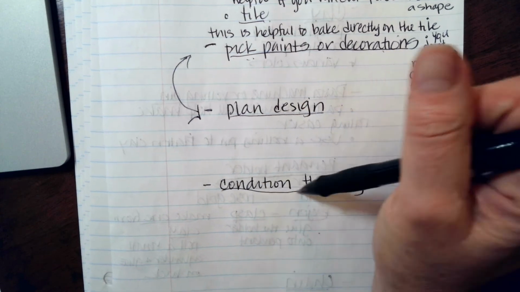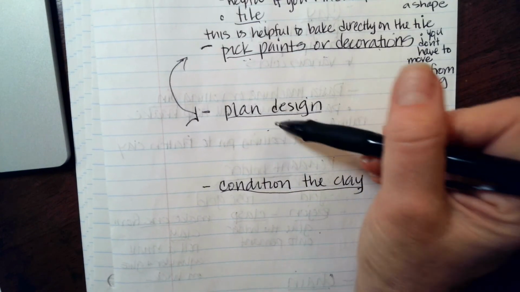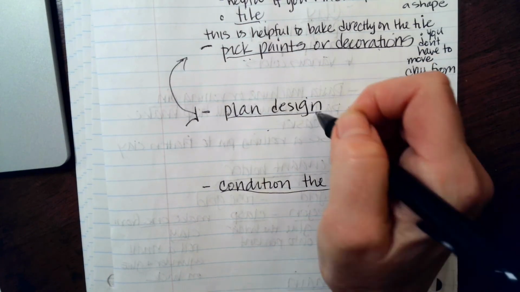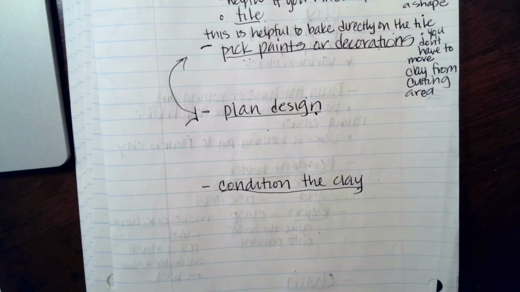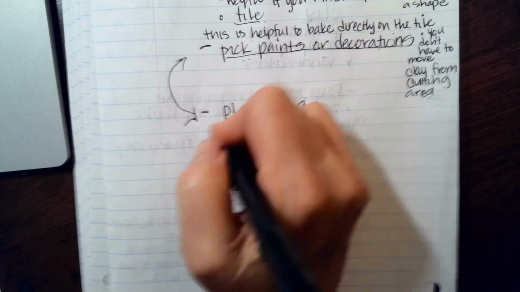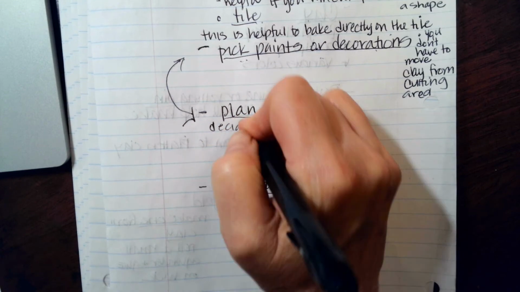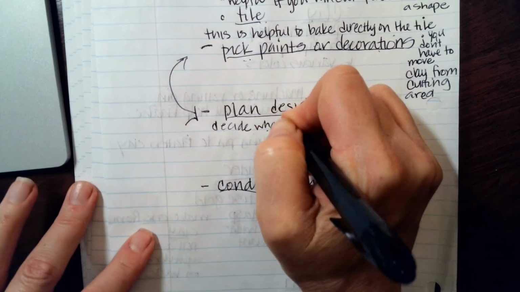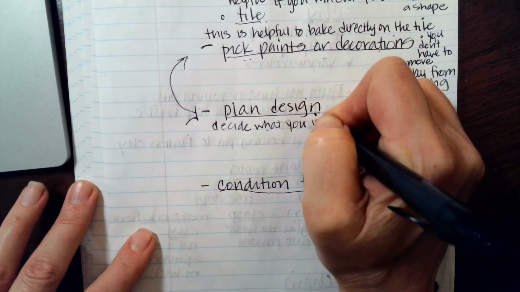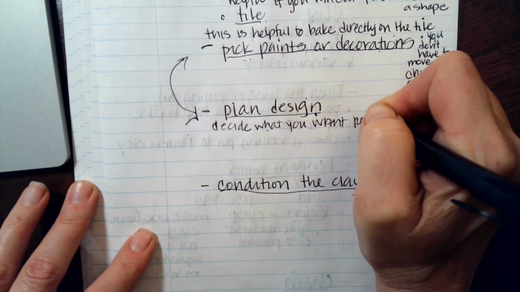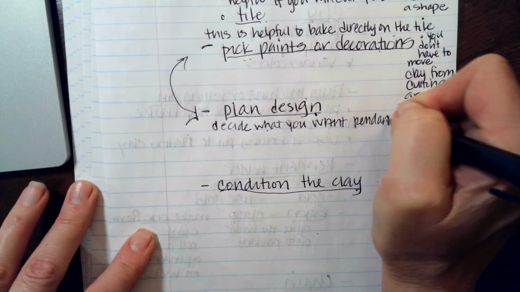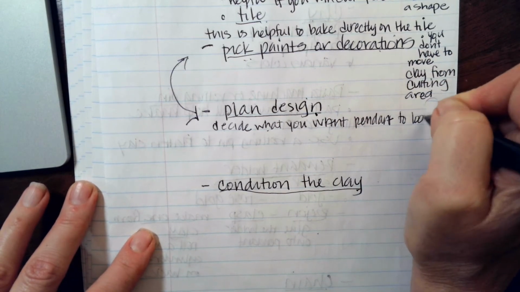So this is what I'm going to do. I'm going to change it and say, I'm going to do this first and then this second. So decide what you want the pendant to look like.